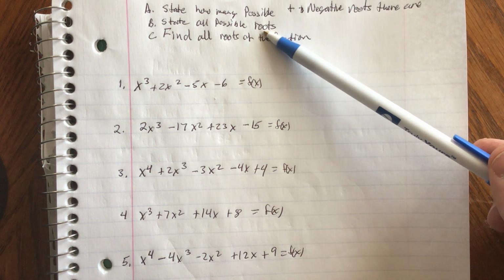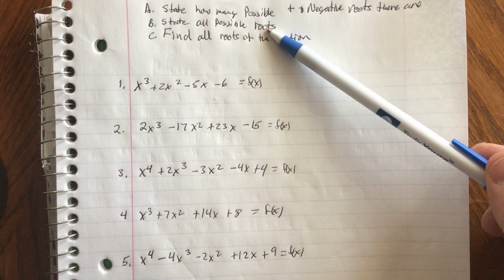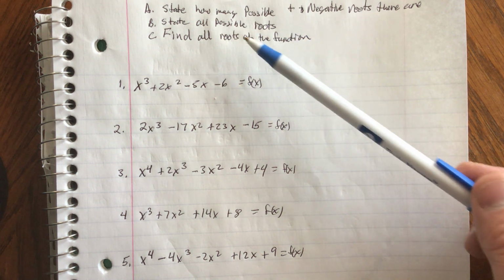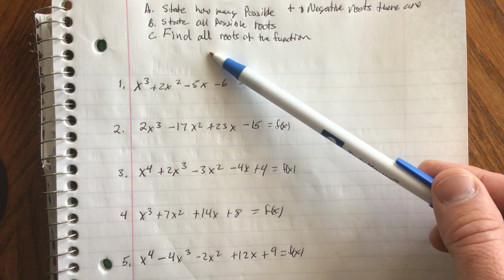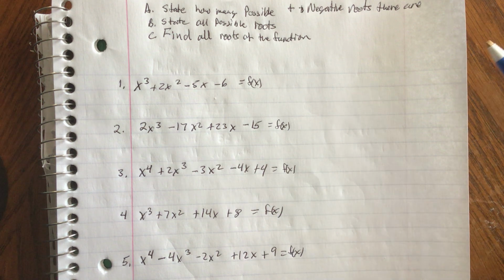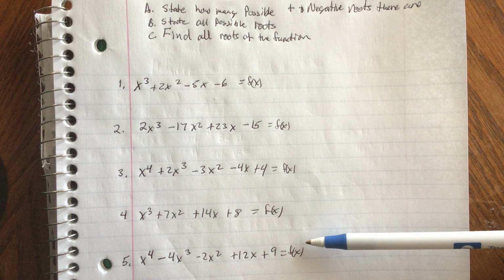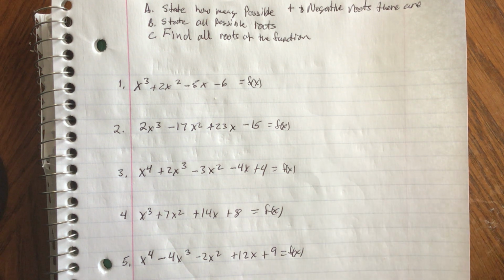State all possible roots that you could have. And then find all the roots of the function for each of these functions. So here's the first 5 you're going to do. Write those down. You can pause the video right now to do that.